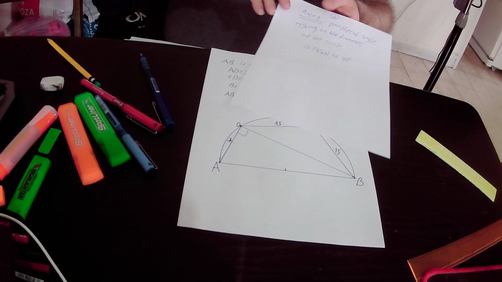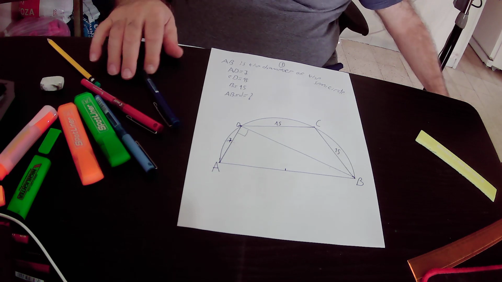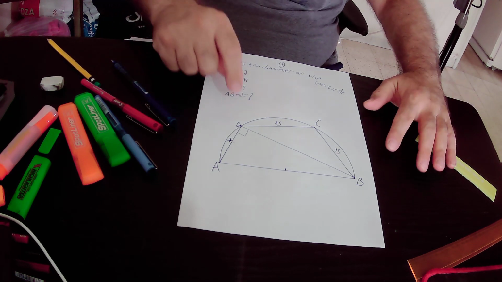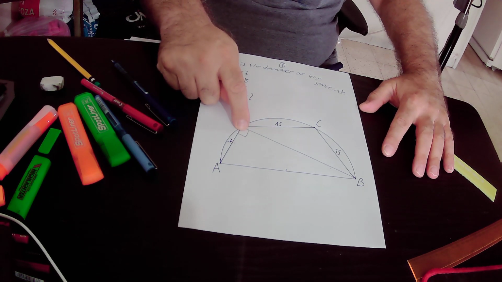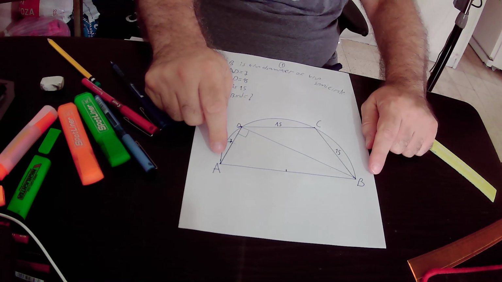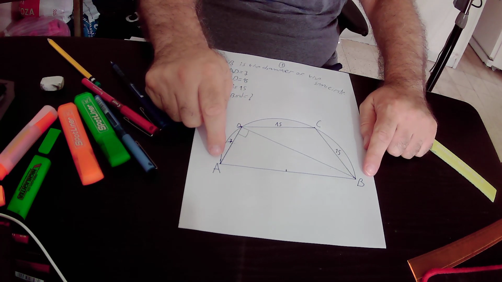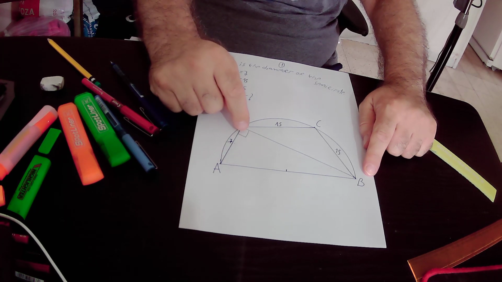So actually, peripheral angle ADB rests on AB, that is the diameter of this semicircle. Therefore, according to rule number 1, it equals 90 degrees.